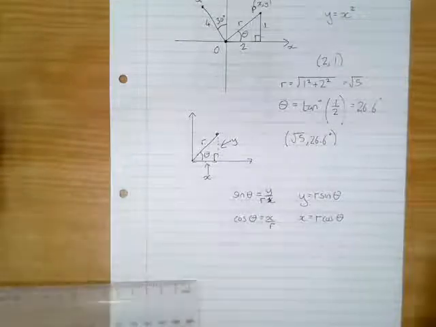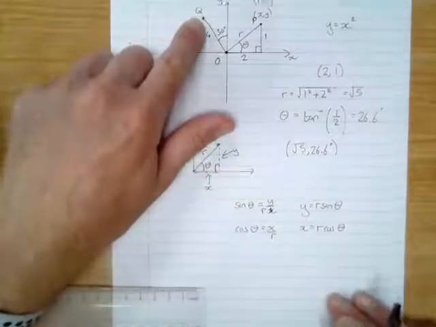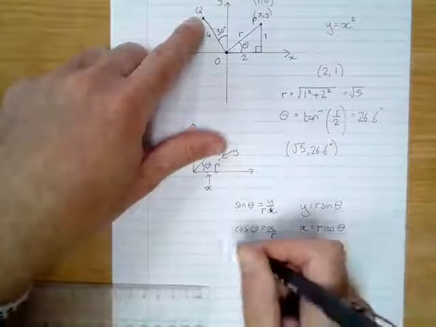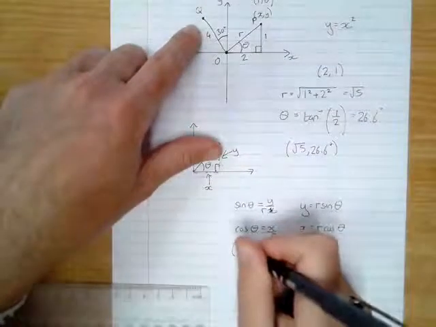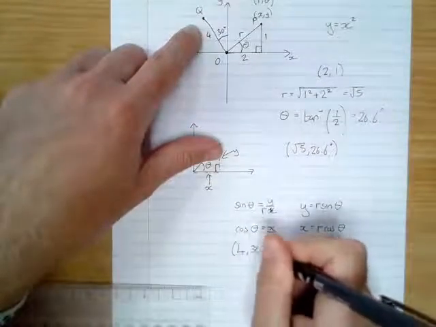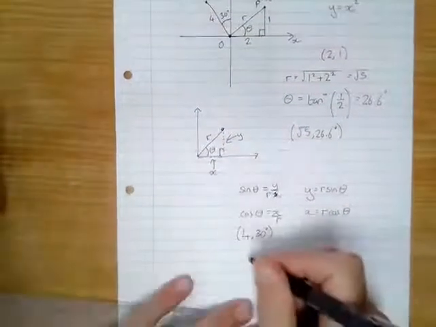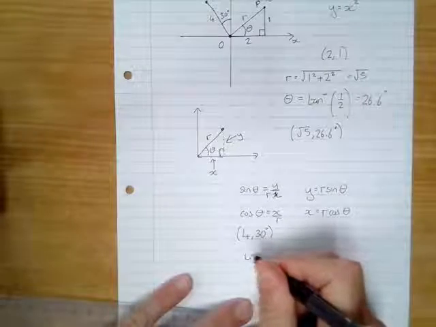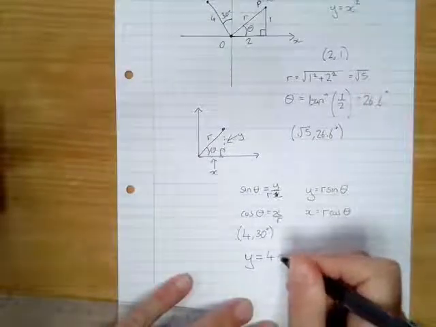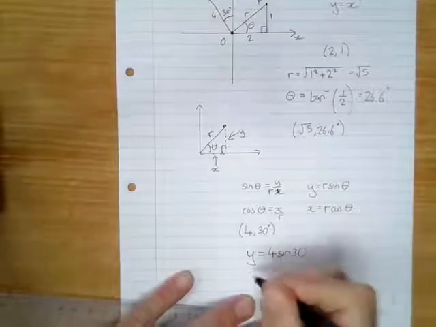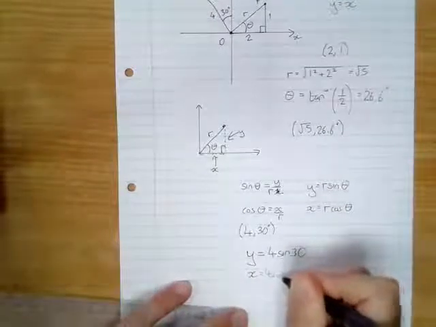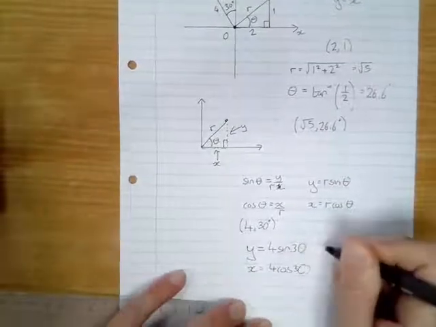Really, really simple. So for my coordinate Q here, which has 4, 30 degrees as its polar form, to change it into Cartesian, I just go y equals 4 sine 30 and x equals 4 cos 30.